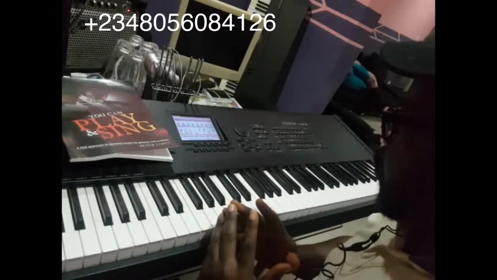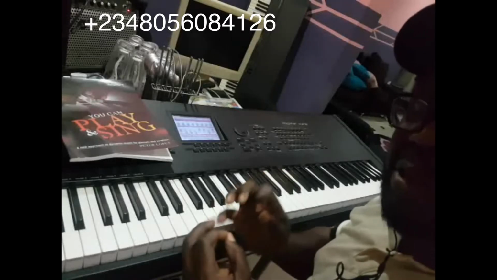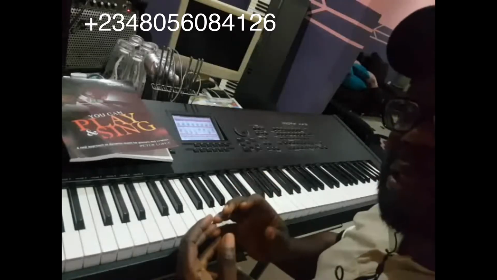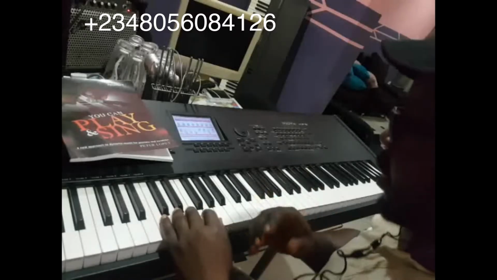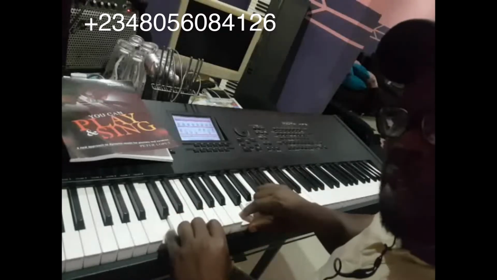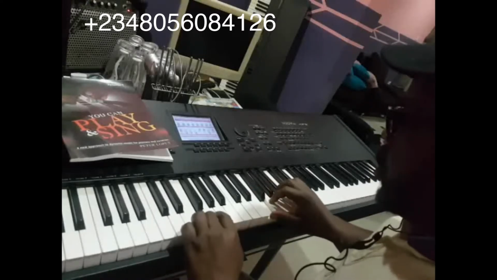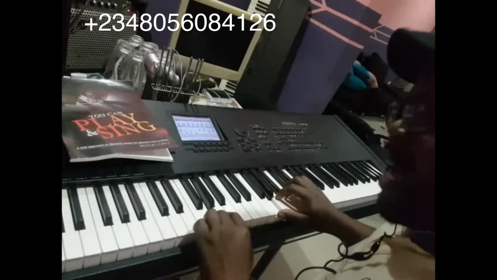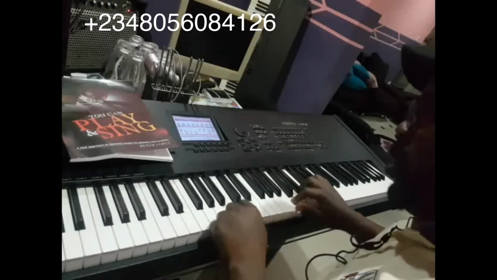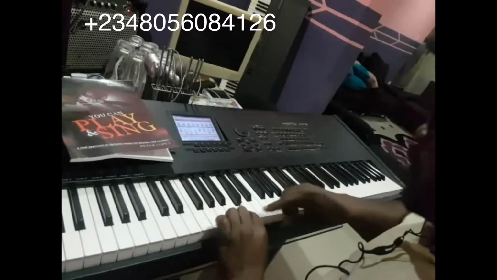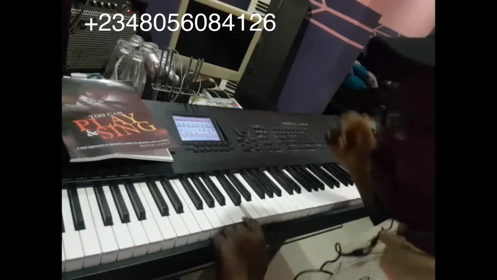So if we look at the tonic solfa according to degree, we're going to have the do as 1, the re as 2, the mi as 3, the fa as 4, the sol as 5, the la as 6, the ti as 7, and the upper do as the octave. It's actually beginning on another octave.